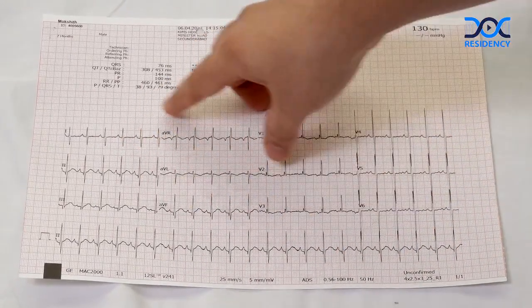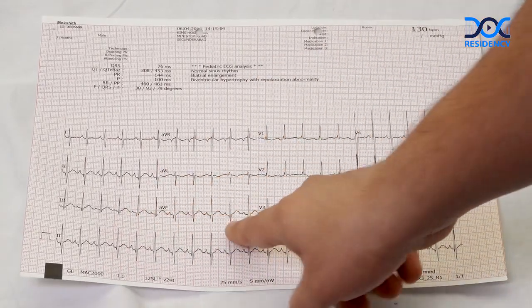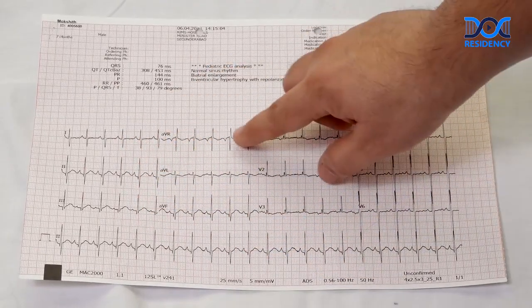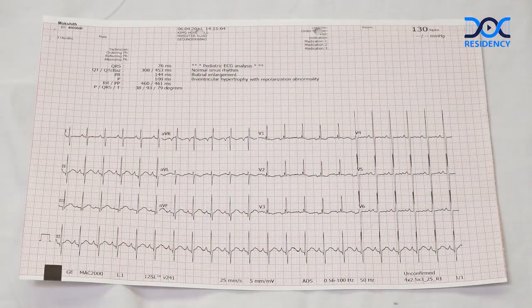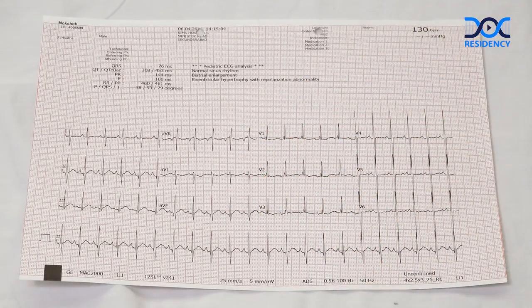Then the QRS axis: you see which has got the maximum voltage. Maximum voltage is around aVF, and the one which has got the equiphasic complex is aVR, so that will be perpendicular to it. So that means it's around the 90 degree QRS axis. Okay, that shows even biventricular forces.